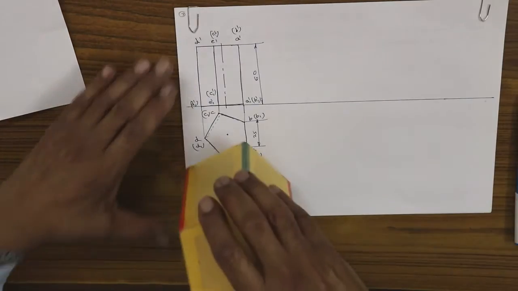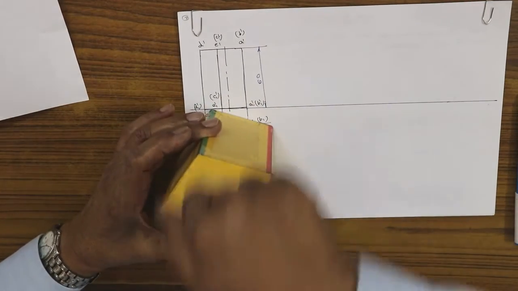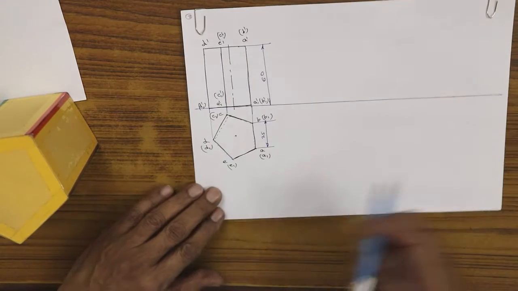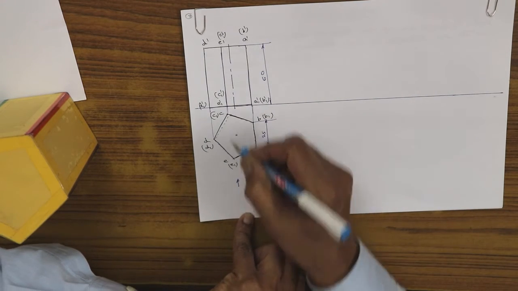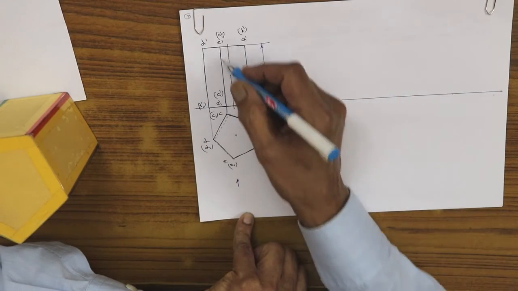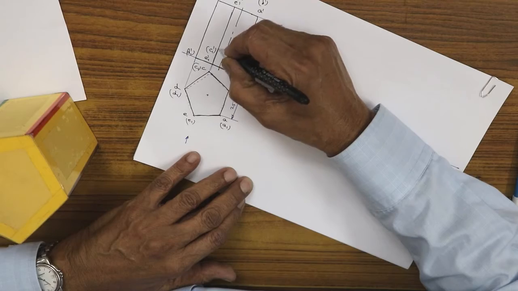Top view, front view, the initial figure I have drawn here. This is perpendicular. Top view, front view drawn. When you look in the front view, do you follow me? E and E1 happen to coincide, which is visible. So E and E1, C1 happen to coincide in the front view.